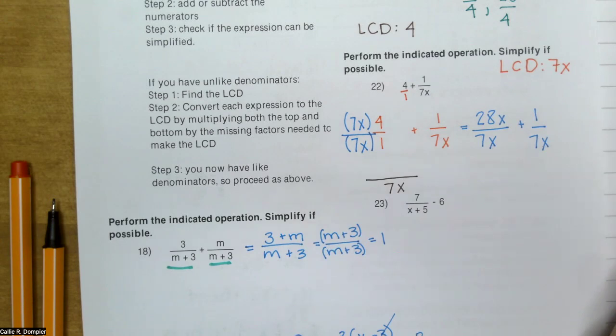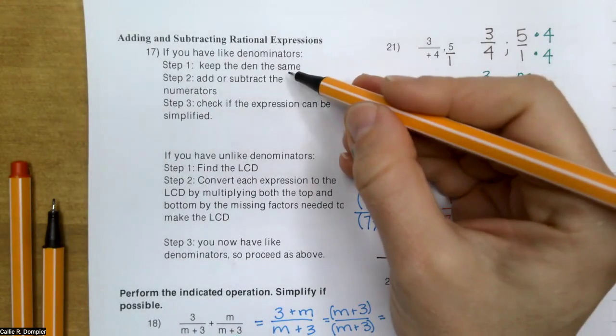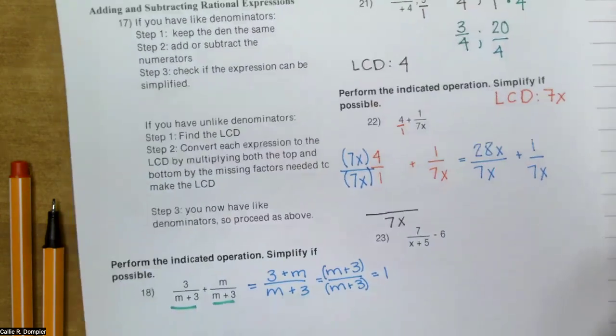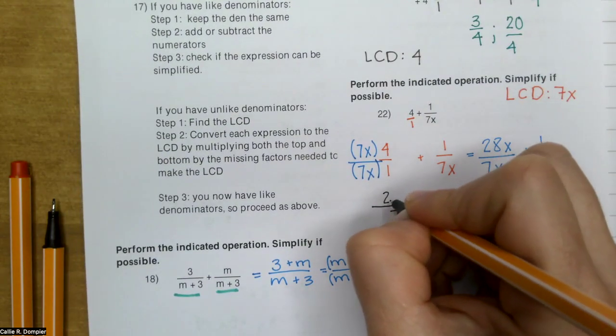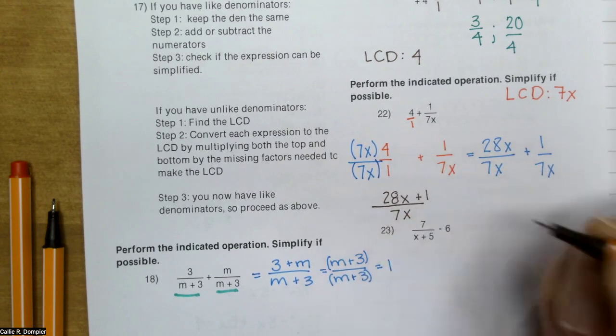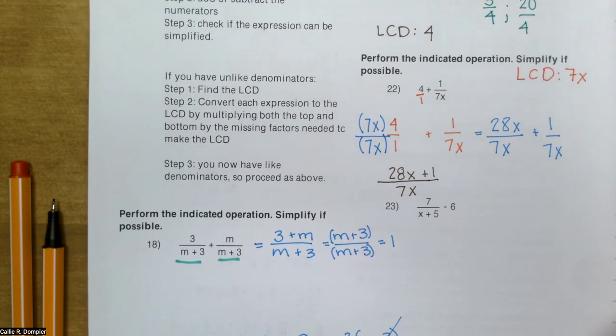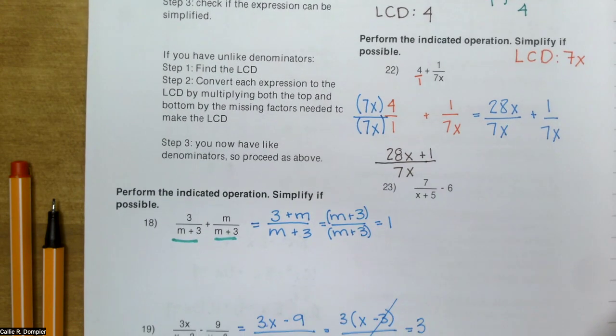Remember, you're leaving the bottom the same. They have the same denominators, and then you add or subtract the numerators. So now it's 28x plus 1. And you are finished because 28x and 1 are not common terms, so you can't combine them.